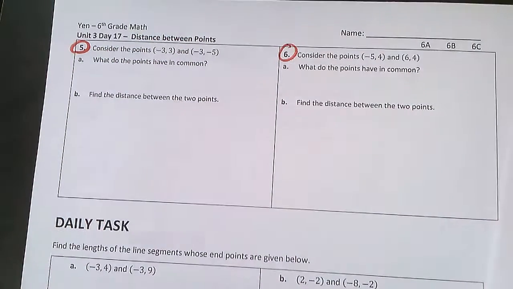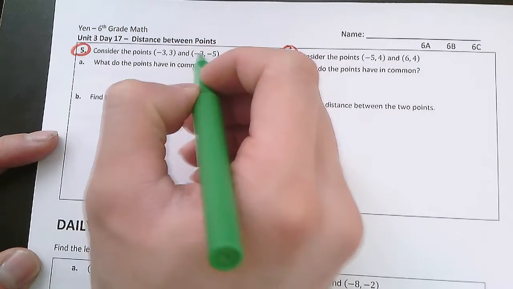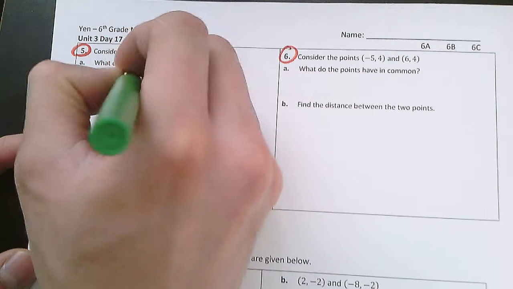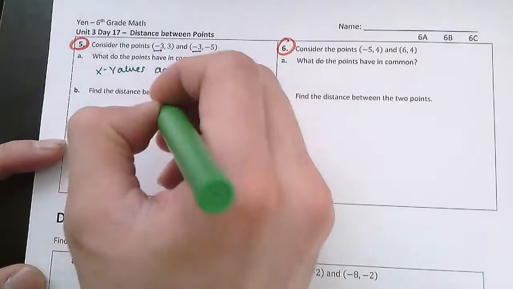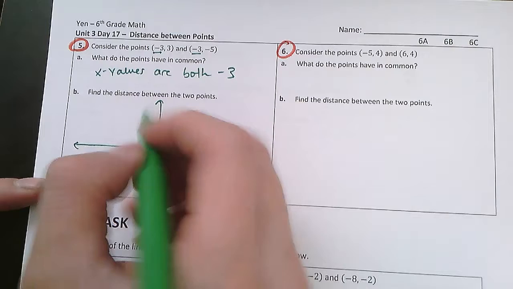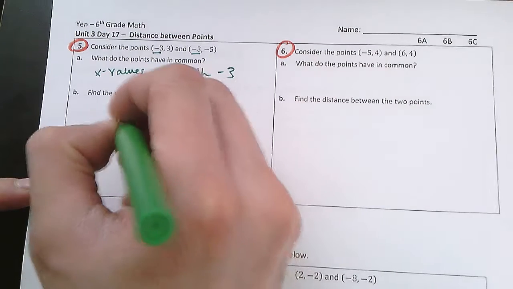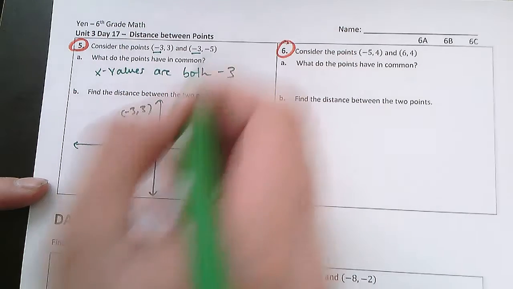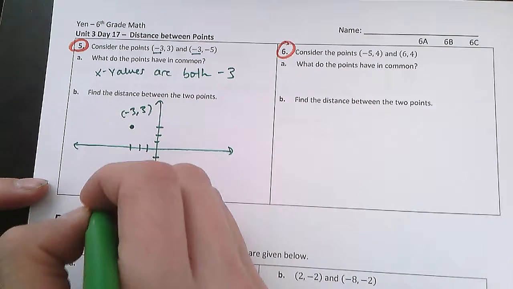And now you are resuming the video to check your work. Let's see how we did. -3 and 3, -3 and 5, what do they have in common? Their x values are both -3. So let's sketch it out. -3 and 3, so it's going to go 1, 2, 3. Then 1, 2, 3, and then -3, or sorry, -3, -5. So -3, and then 1, 2, 3, 4, 5. -3, 5.